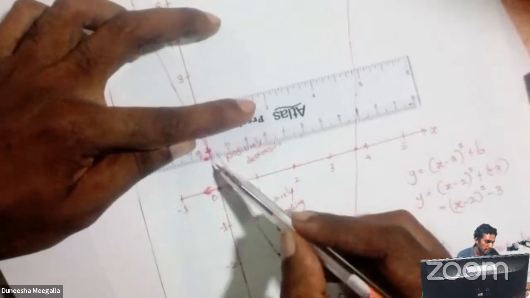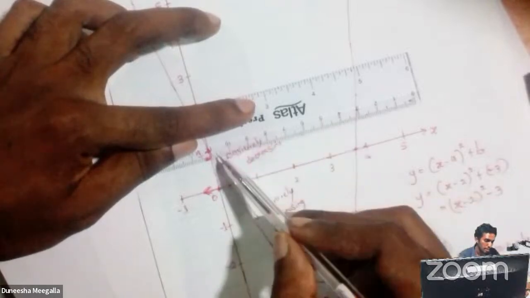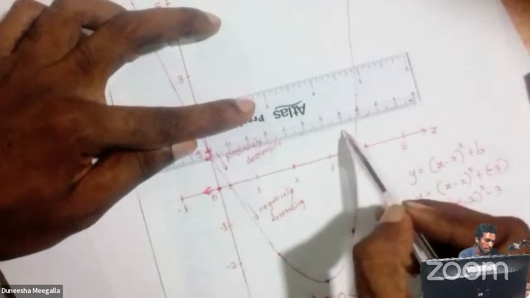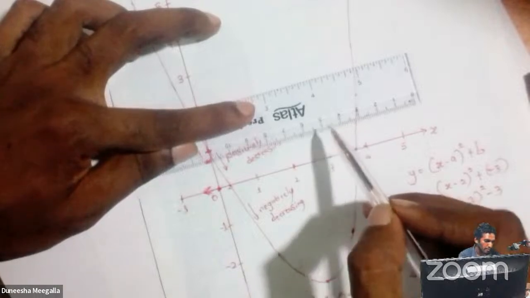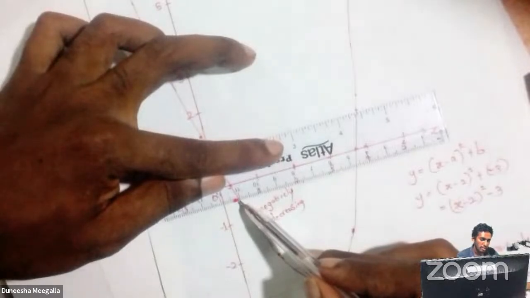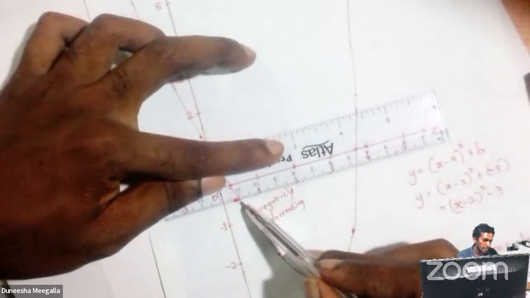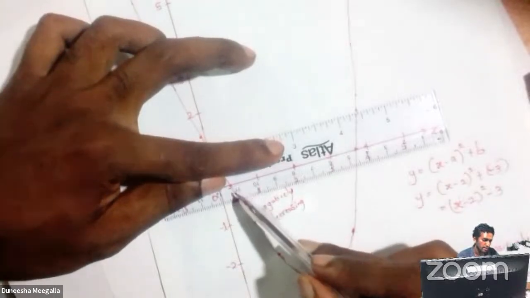If we take this, both x coordinates are positive. Then I will take this one: the x coordinate here is positive, and this is also positive.